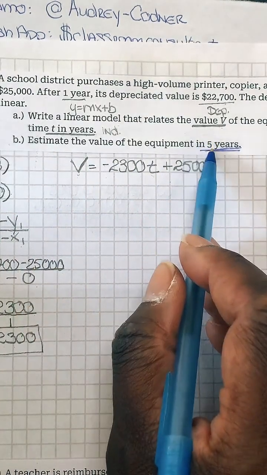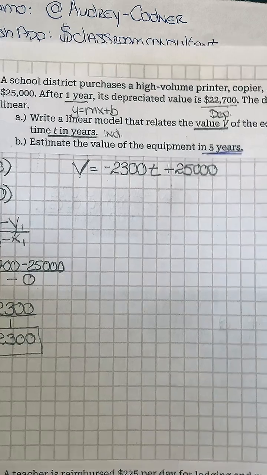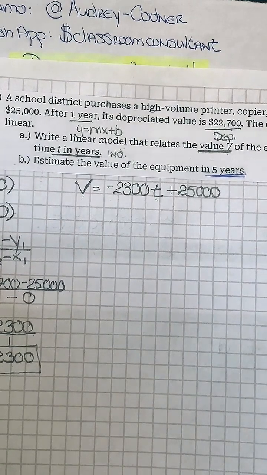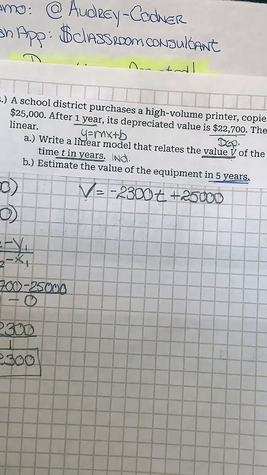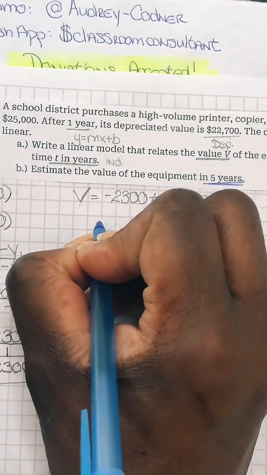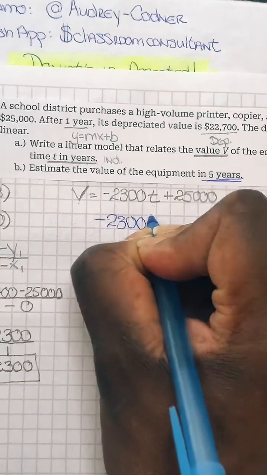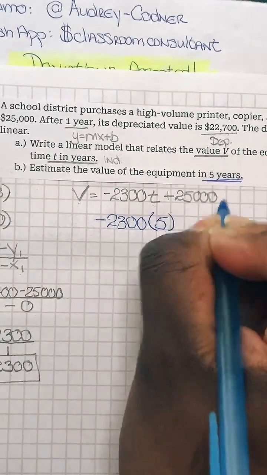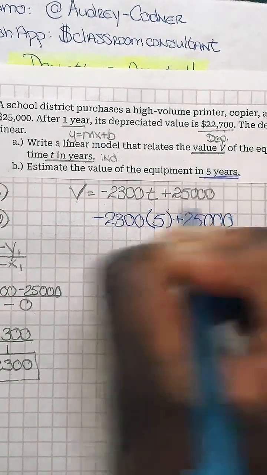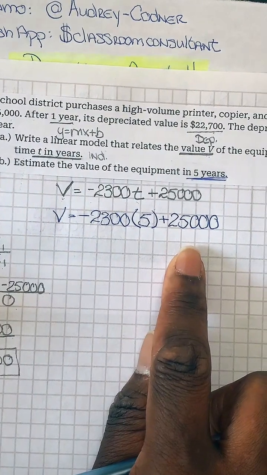So now we're talking about 5 years. Where should I substitute the 5? Should I substitute with the V or with the T? The T, yes, good. All right, so I'm going to put it in pen so we can see it a lot clearer. So we have 2,300, and we put a parenthesis, and I'm putting in the 5, plus the 25,000.